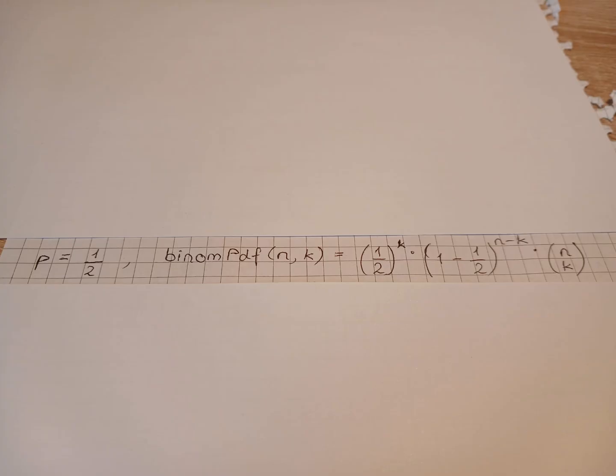Let's go back to combinatorics. Since we know how to calculate n choose k with Pascal's triangle, and also powers of 2, we can calculate the binomial PDF if the probability of success is 1/2.